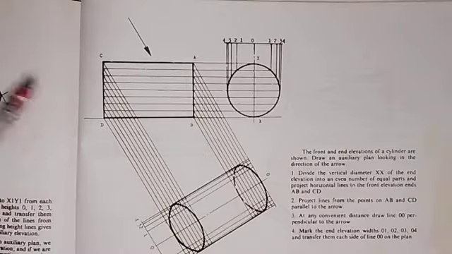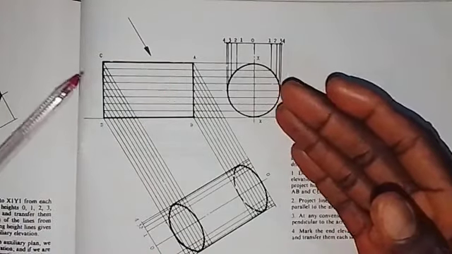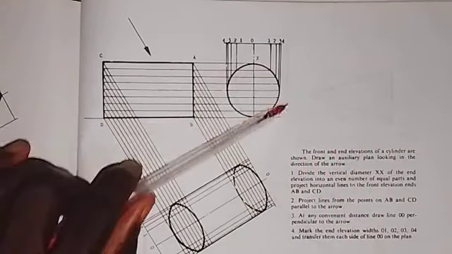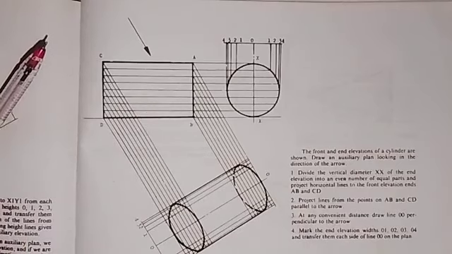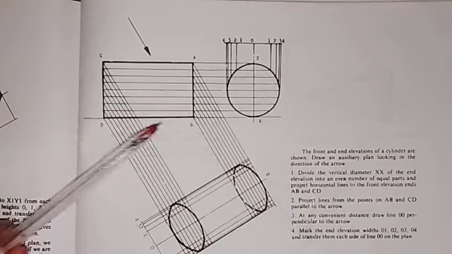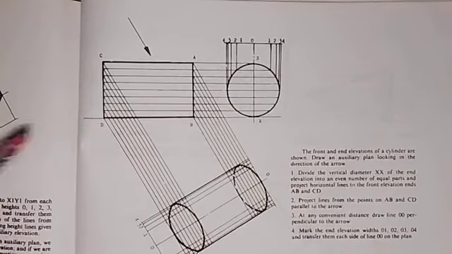The dimensions of the front elevation and the end elevation are not given. For the end elevation, I'll be using a diameter of 50 millimeters for the circle, and I'll be using the length of the cylinder as 70 millimeters. So that's what I'm going to do right now.